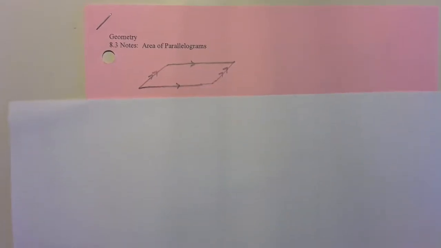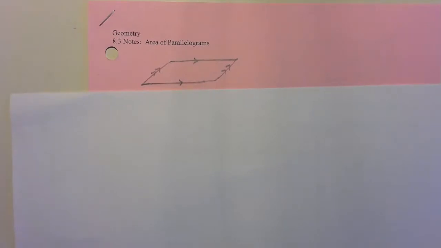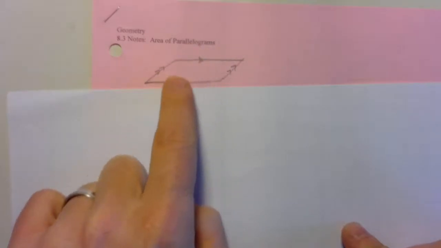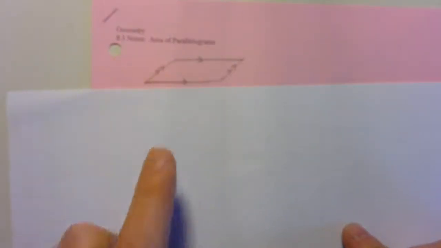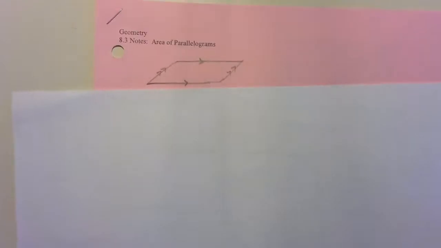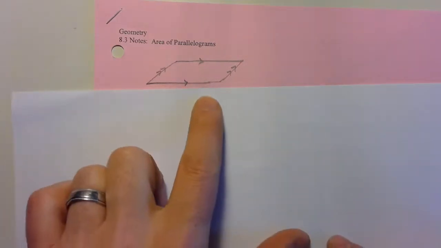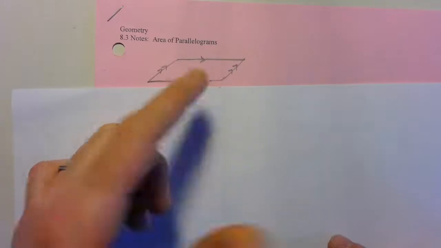Okay, so the first thing is, here's what our parallelogram looks like. It basically looks like a rectangle that's been pushed over to the side, so it has two pairs of parallel sides. There's one, there's the second over here. A rectangle is a parallelogram, but we just don't really call it that because rectangle is a better name for it.